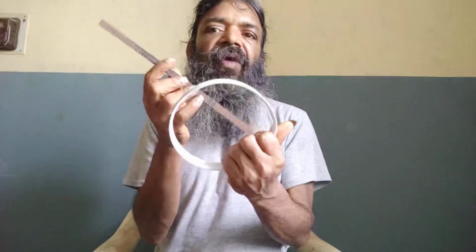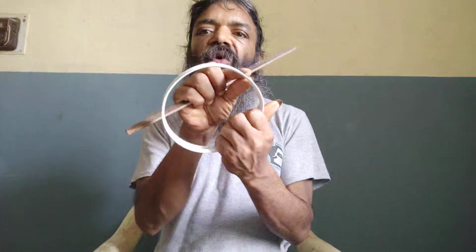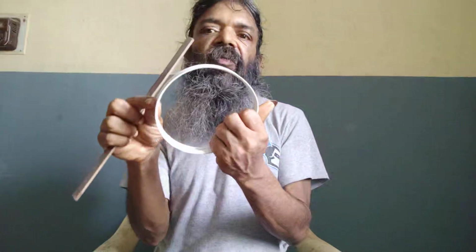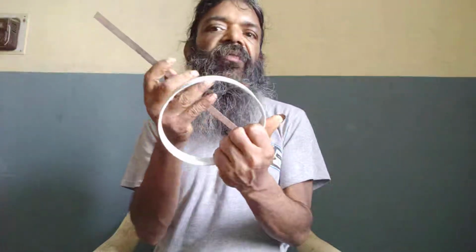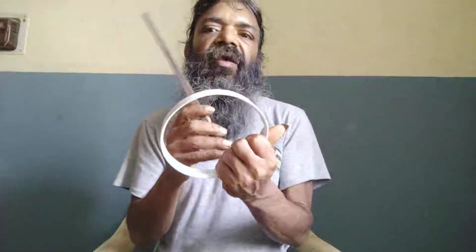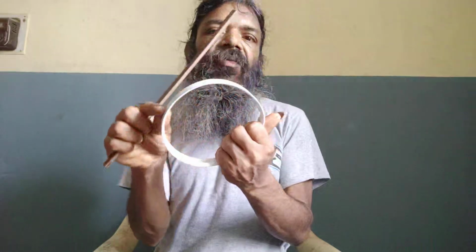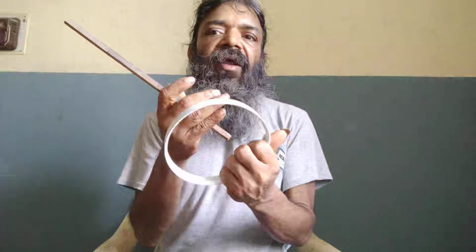If I keep a mass here, and the mass slowly moves from point A to B because of this vector field's energy, then how much is the work done by this vector field in moving a point mass from A to B? That is the vector field.